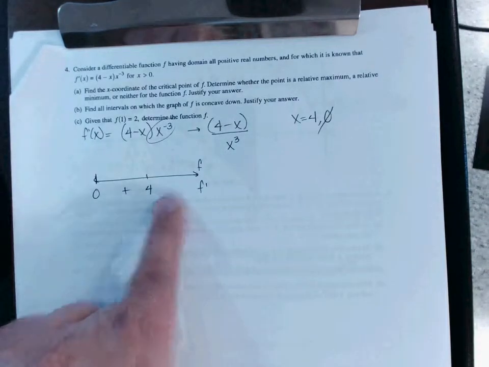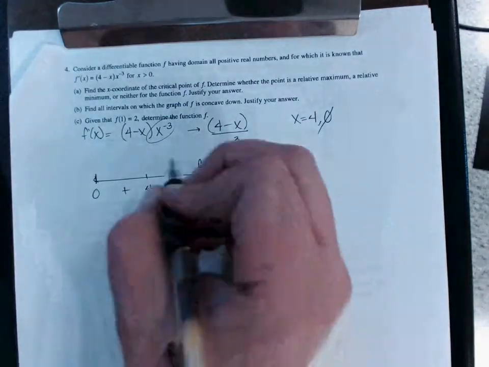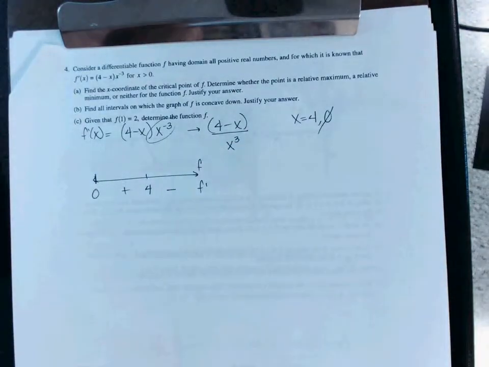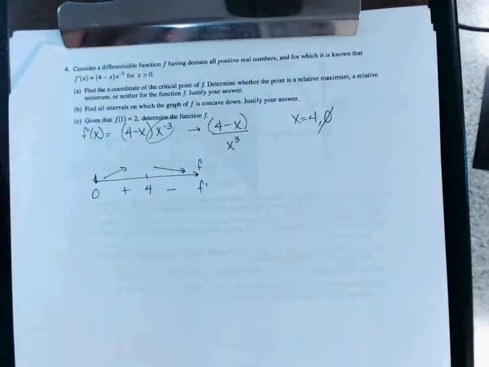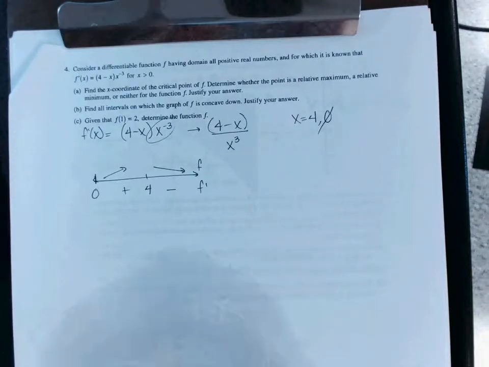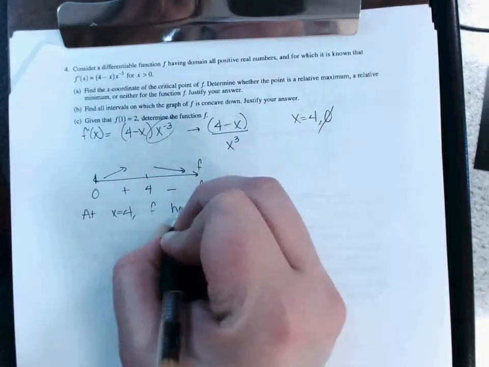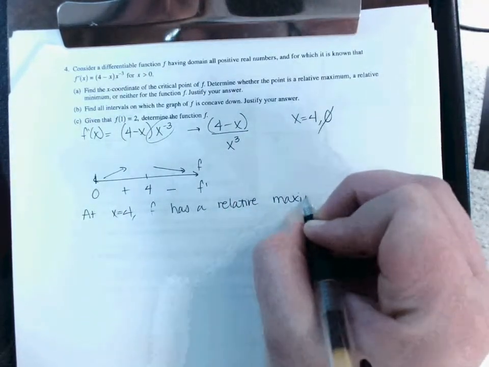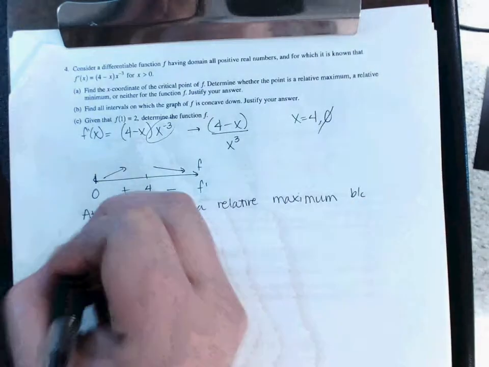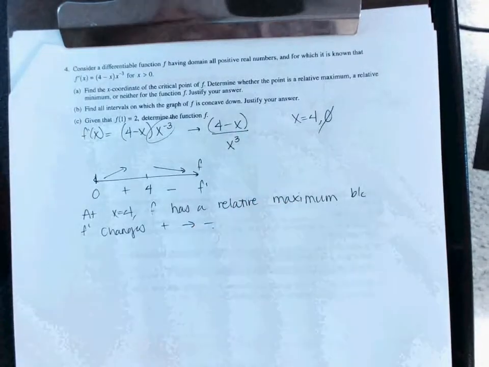Okay, then say I plug in 5. 4 minus 5 is negative. Divided by 5 cubed, positive overall. Negative. Now remember, f prime tells us what f is doing, so f was increasing then decreasing. Then what type of extrema is 4? A relative max. Very good. So, at x equals 4, f has a relative max, because f prime changes from plus to minus.